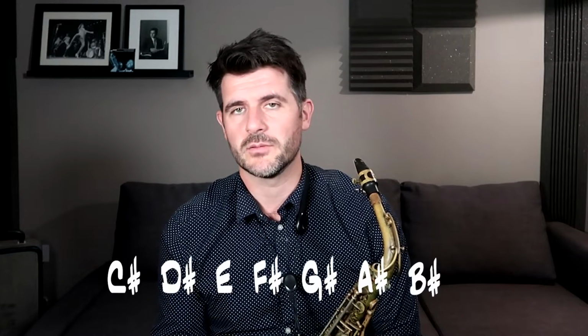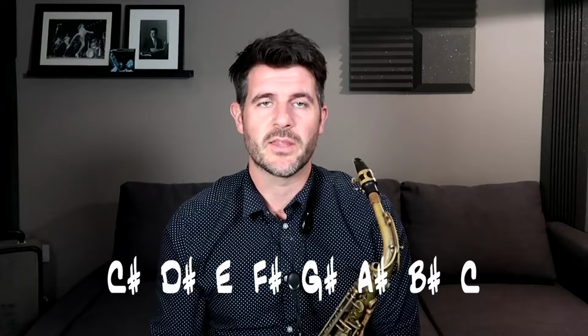So in a 2-5-1 progression in F, we'd be thinking G minor 7 for the first bar. Then we get to the C7. If you think of it as C sharp melodic minor, C sharp melodic minor is C sharp, D sharp, E, F sharp, G sharp, A sharp, B sharp, C, C sharp, and they're the same notes. Much easier way of thinking about it when improvising.